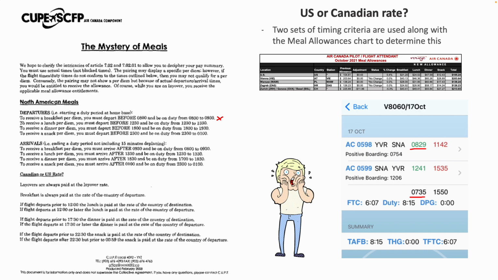To get a lunch per diem, we have to depart before 12:30 p.m. 8:29 is before 12:30. And then we have to be on duty from 12:30 to 1:30 p.m. Those are both true. So lunch is the first per diem we are entitled to.